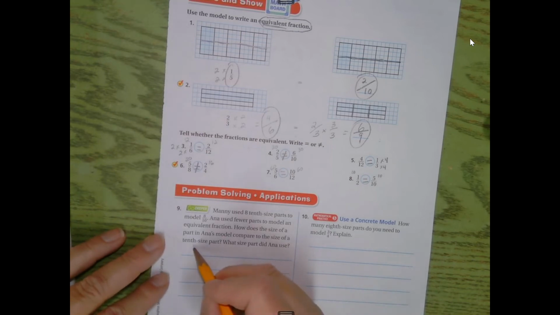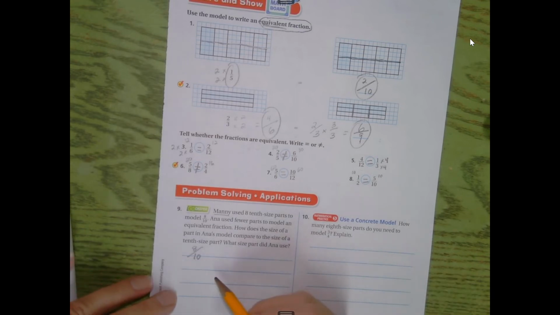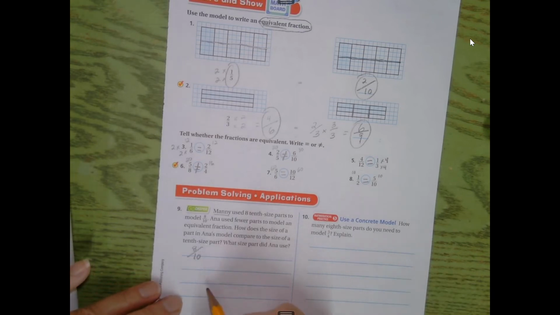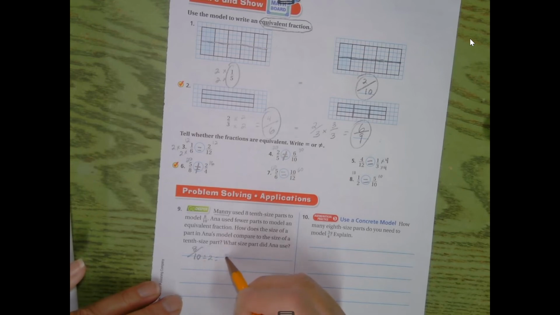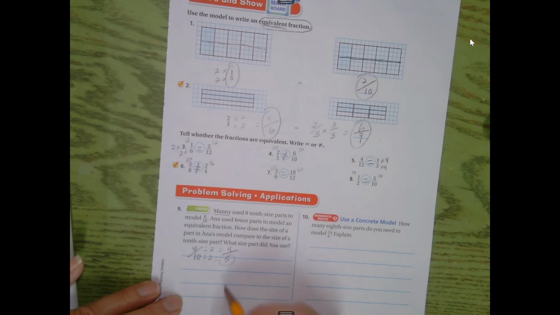Okay, if Manny had 8 tenths and Anna used smaller parts, we could just divide these both by 2. 10 divided by 2 would be 5, and 8 divided by 2 would be 4. So Anna used fifths.